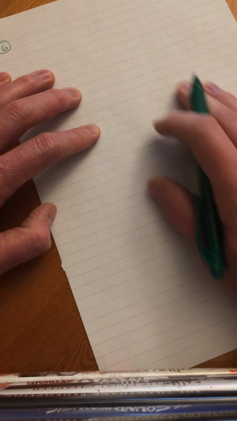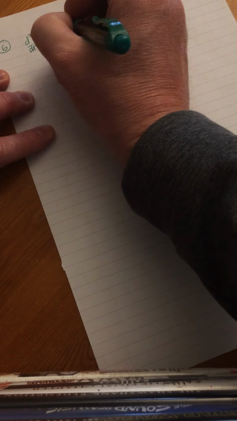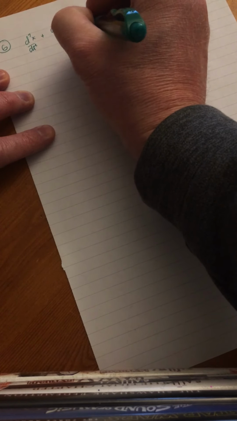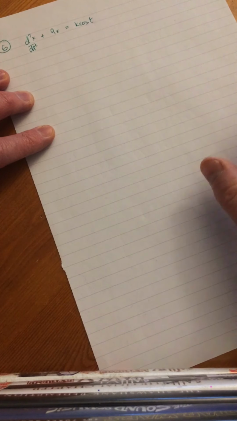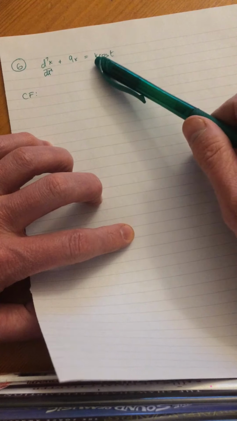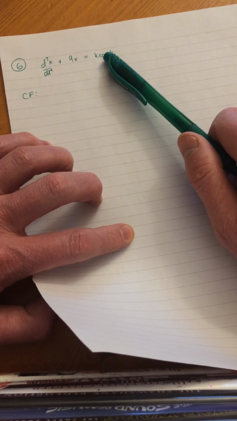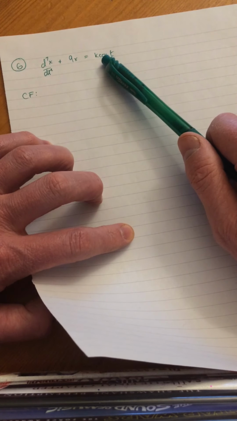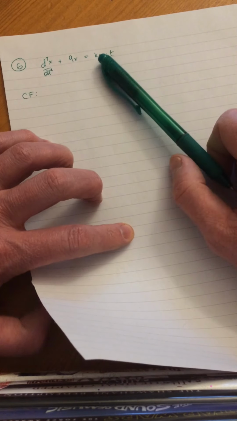So this differential equation then, d2x dt squared plus 9x equals k cos t. Now it's not a very difficult equation to solve. It's got a right hand side where there's a function in it, so we'll have to sort that out with a particular integral. But firstly, let's look at the complementary function, which is obviously dead easy.